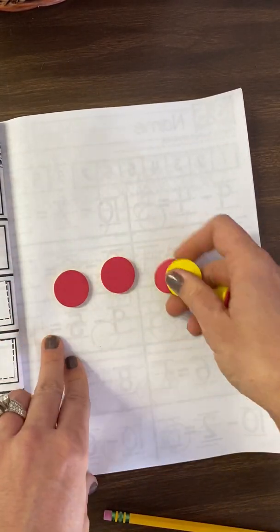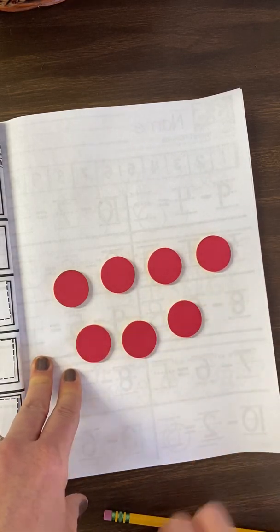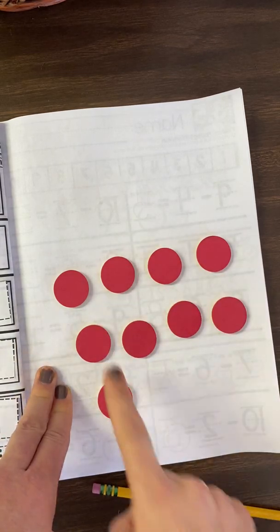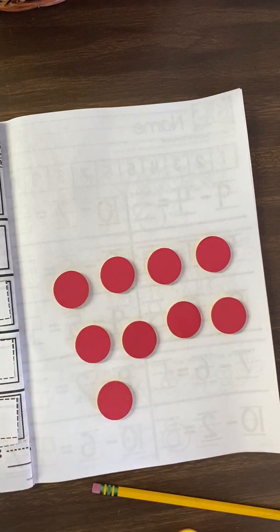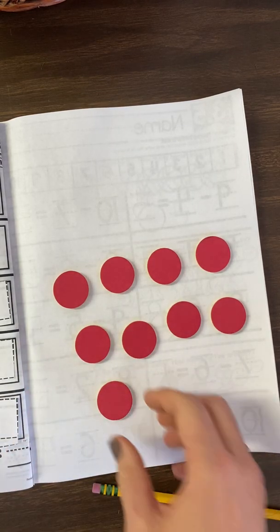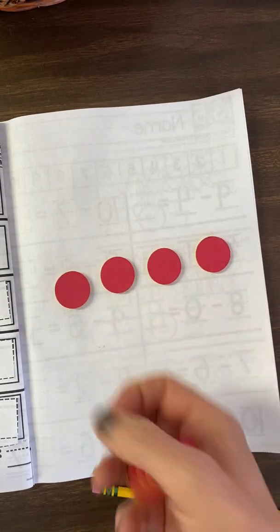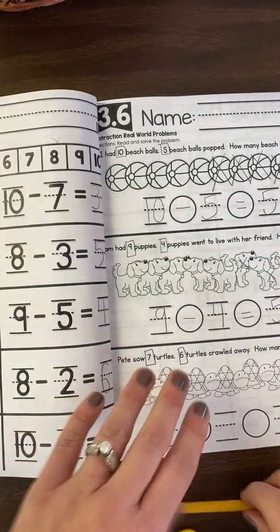1, 2, 3, 4, 5, 6, 7, 8, 9. We always double check because sometimes we count wrong. 1, 2, 3, 4, 5, 6, 7, 8, 9. All right, and then it said minus 9, so now we need to take away 9. 1, 2, 3, 4, 5, 6, 7, 8, 9. How many do we have left? 0. That's why I really wanted to use the blank sheet too, because it really shows you there's nothing there.